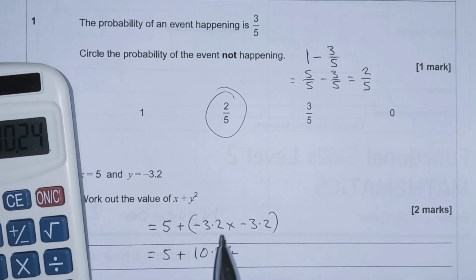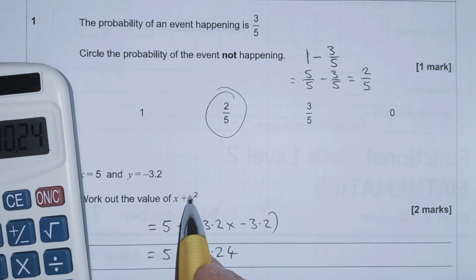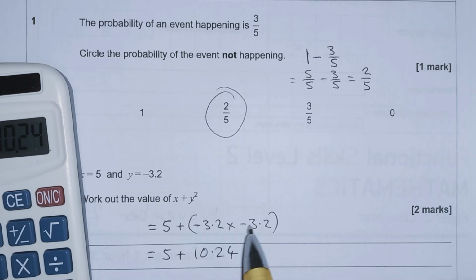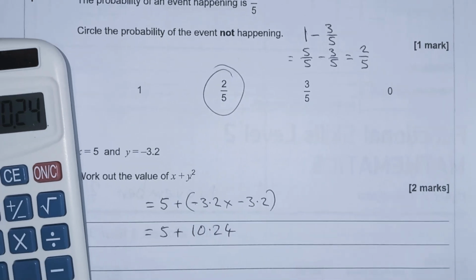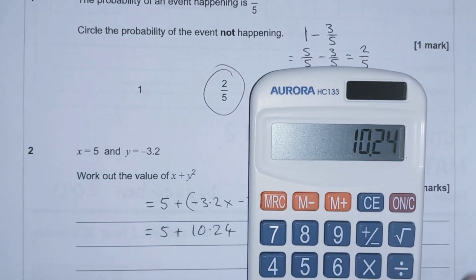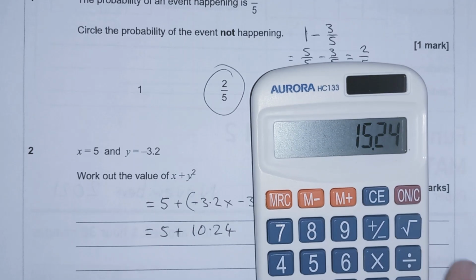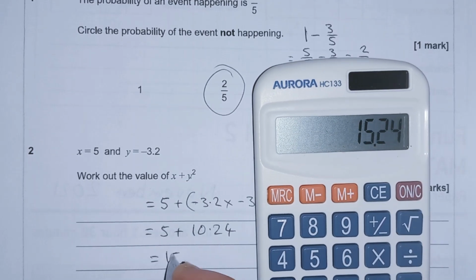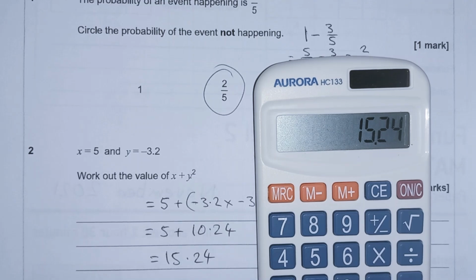If you just did 3.2 times 3.2 and then put the minus in front, you're going to get a different answer. So remember the minus is the y bit, so you've got to have a minus times a minus. Right, so now we just need to add on 5, and we get 15.24.